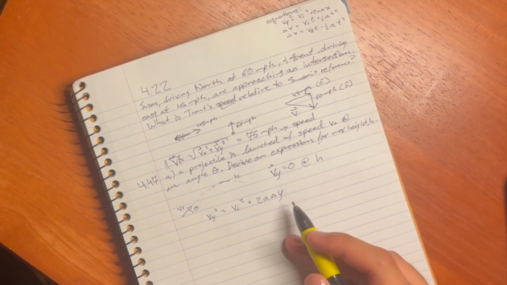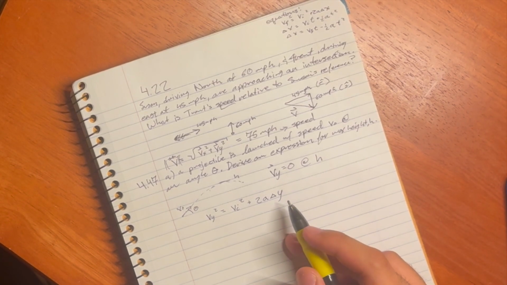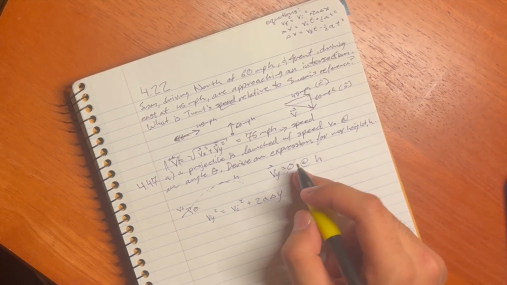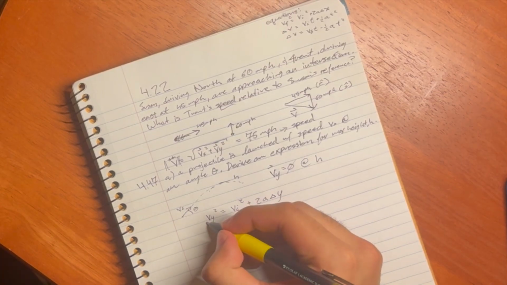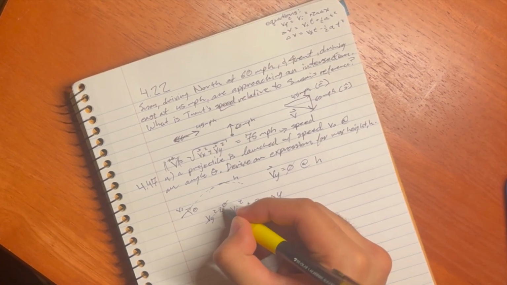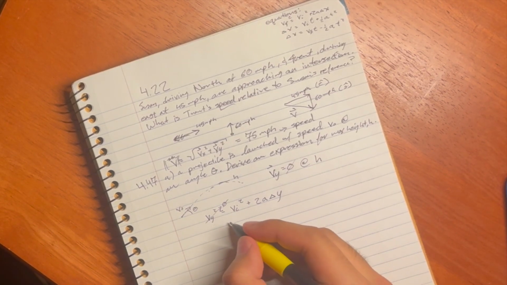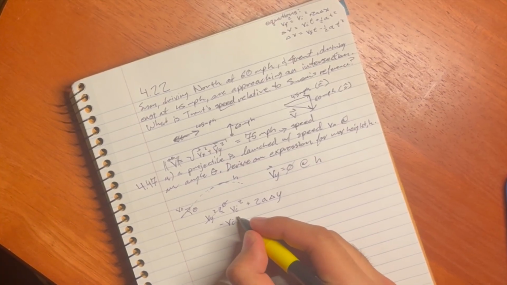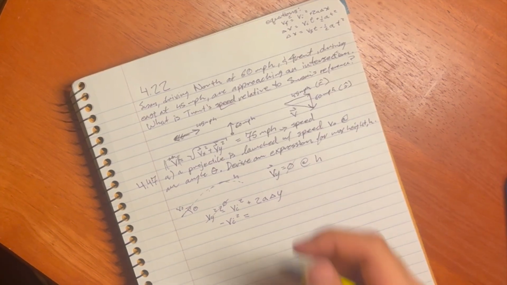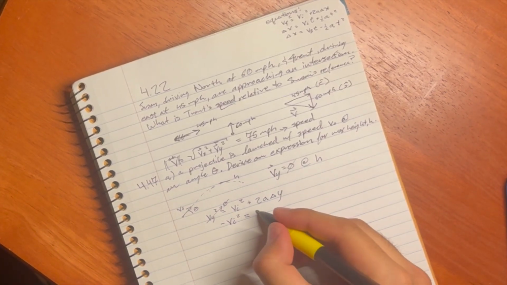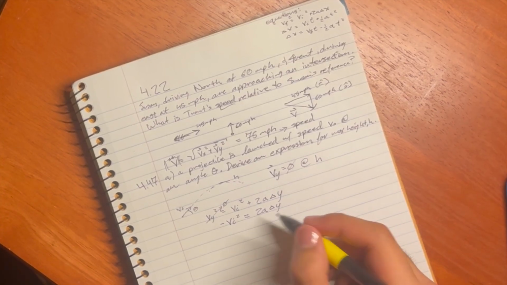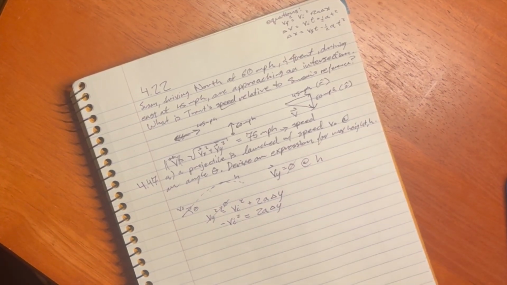We can use this equation and plug in the fact that it's going to 0. So minus v initial squared is equal to 2a change in y.